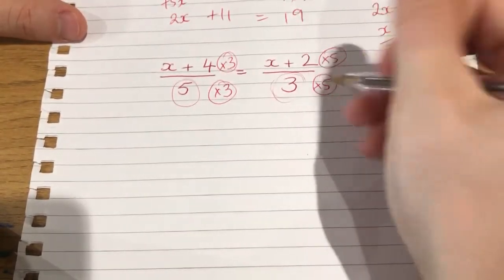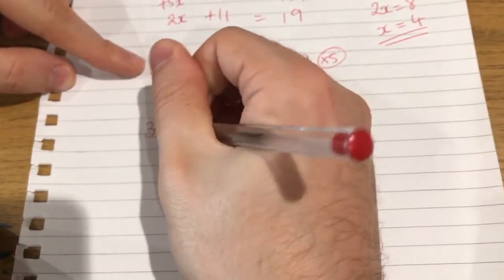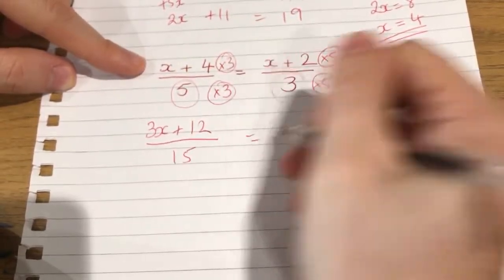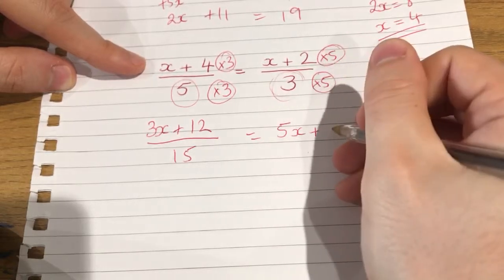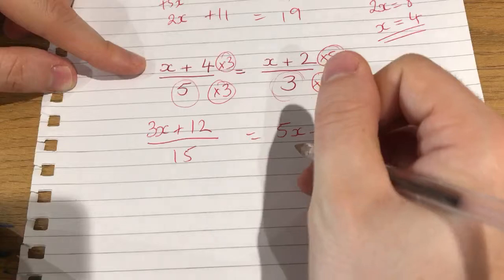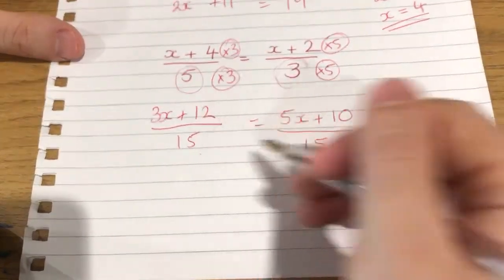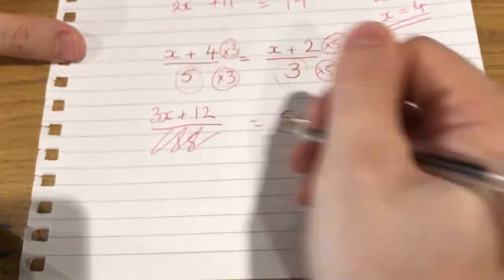So on the top of this side, I've got 3 lots of x plus 4, which is 3x plus 12. And on the bottom, 5 3s are 15. On the top, I've got 5 lots of x plus 2. Careful, a lot of people are tempted to write 5x plus 2. Don't forget you've got to times that 2 by 5 as well. And again, on the bottom, 3 times 5, 15. Now, because I've got 15 on the bottom, I could just times everything by 15.